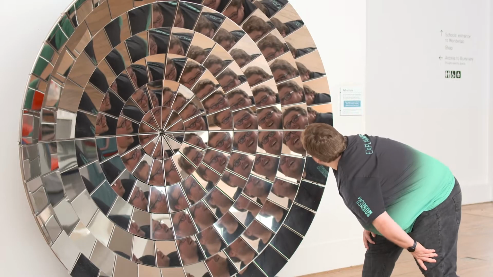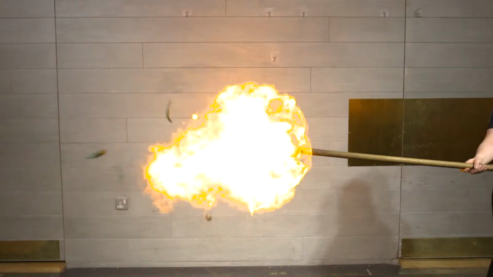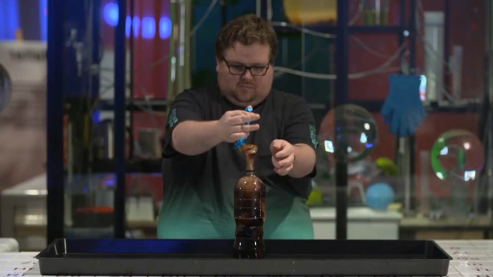My name's Sam, and today we're looking at the states of matter and the changes between them. And we're going to be using one of the coolest things we have here at the Science Museum. Not me, it's liquid nitrogen. Sam and Alexandra demonstrate a variety of fun experiments in Wonder Lab at the Science Museum.